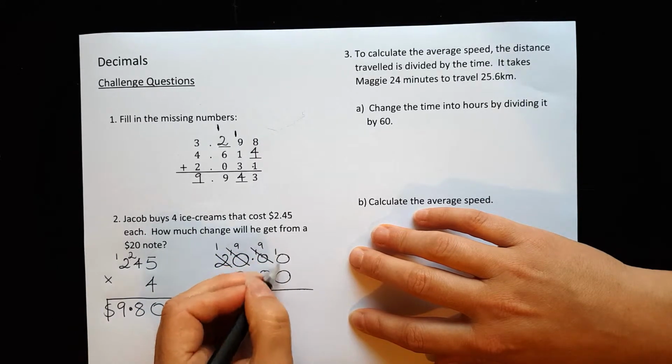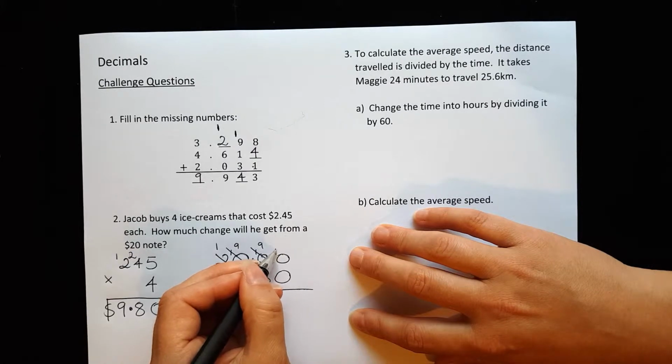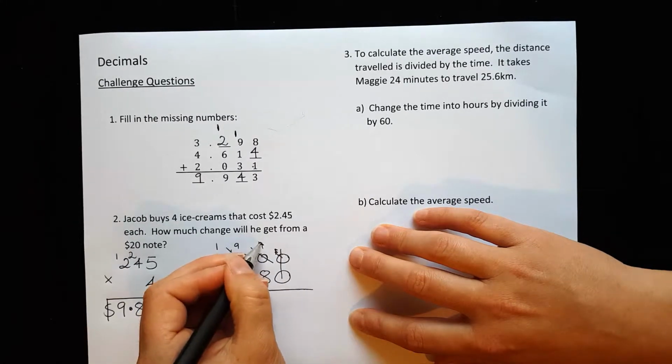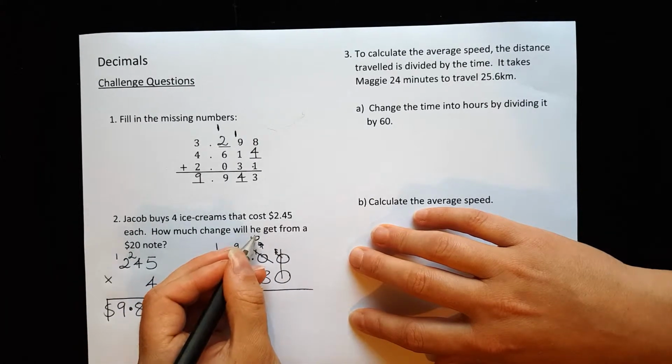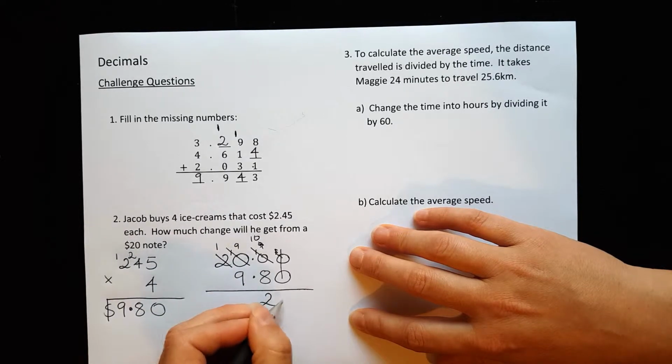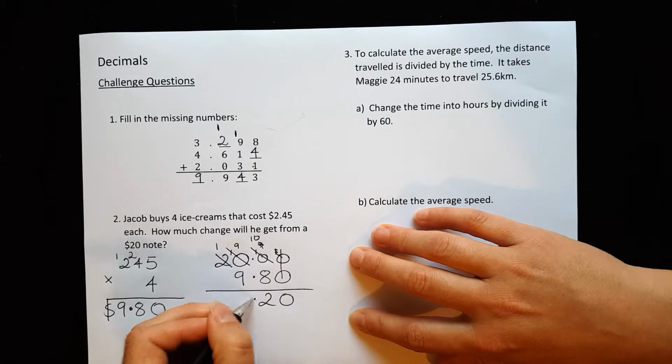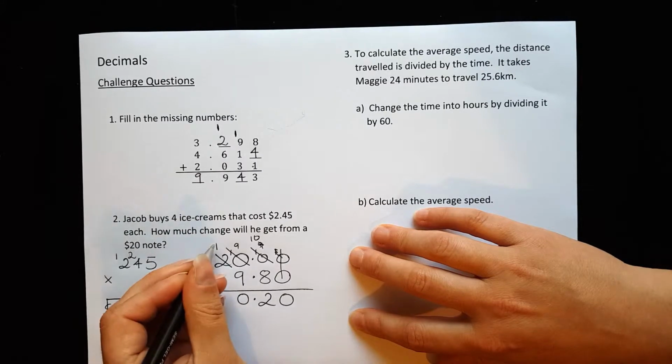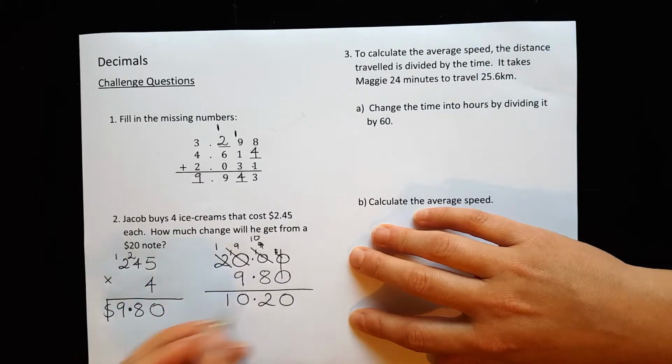So we actually don't need that one at all, do we? Sorry, take that one back. We don't need that one. This is a 10. So 10 take away 8 is 2 because that's just a 0. 9 take away 9 is 0 and 1 take away nothing is 1. So we get our $10.20.